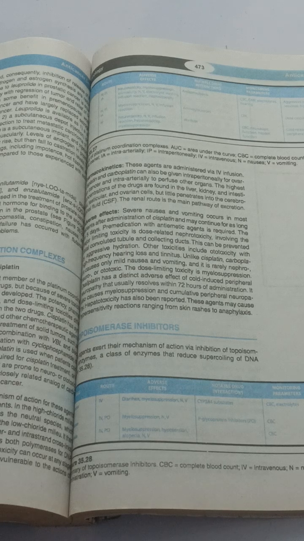The specific thing about cisplatinum is that it is for solid tumors, like testicular tumor, ovarian cancer or bladder cancer. These are the solid tumor cancers.